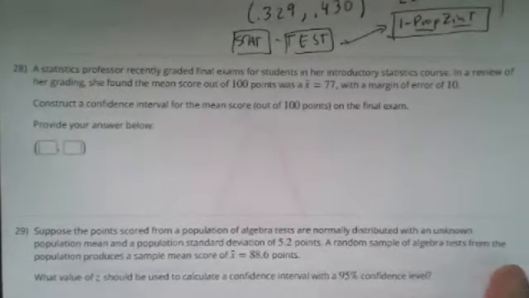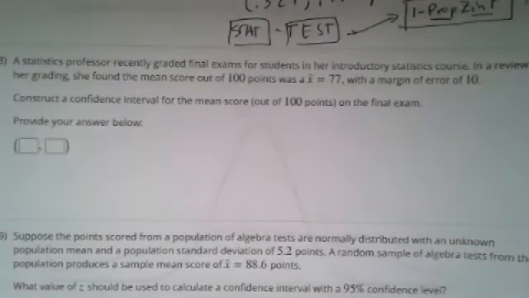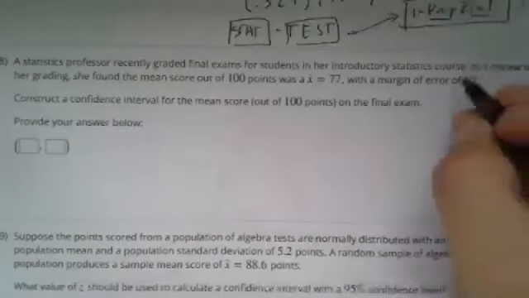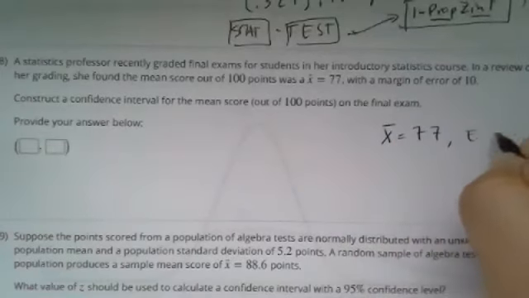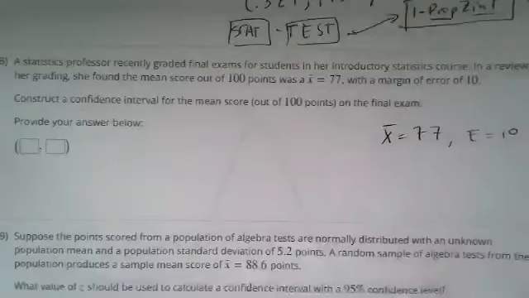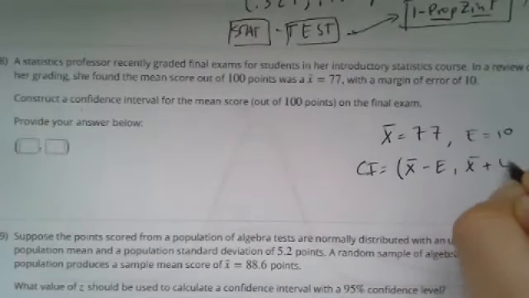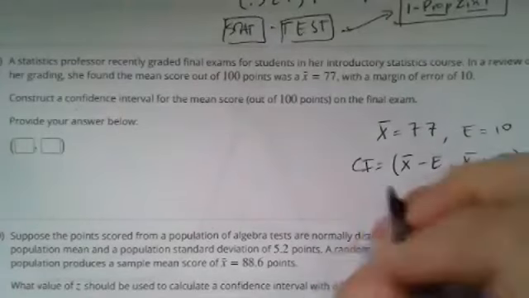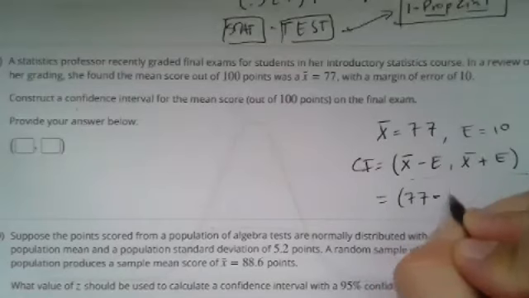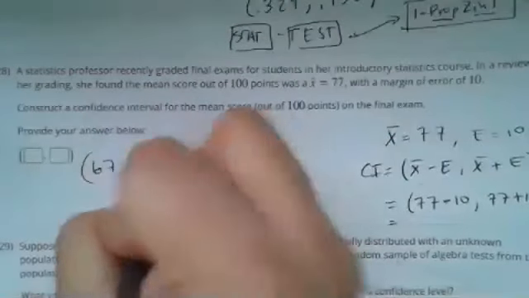All right. A statistics professor recently graded final exams for students in her introductory statistics course. In a review of her grading, she found the mean score out of 100 points was 77 with a margin of error of 10. So that's pretty straightforward. The point estimate is 77, the margin of error is 10, and they want you to construct a confidence interval. Do you know the formula? It's point estimate minus the error, point estimate plus the error. This is something you'd put in your notes. So you do 77 minus 10, 77 plus 10, so it should just be 67, 87.